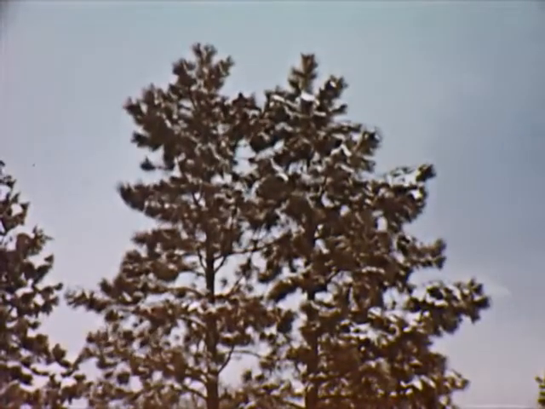Pine trees have leaves too. Pine tree leaves are much different from the other ones you have been looking at. They are long and needle-like. There are many other kinds of leaves around us.